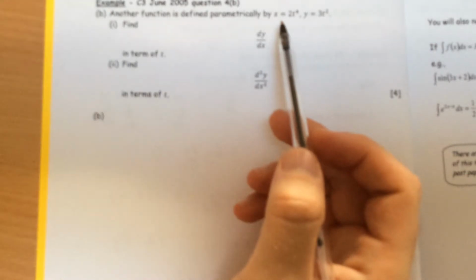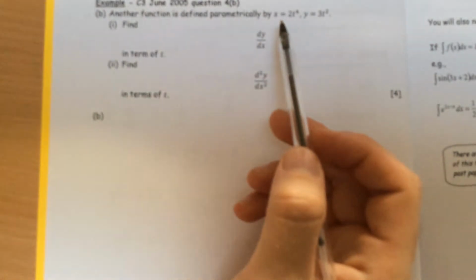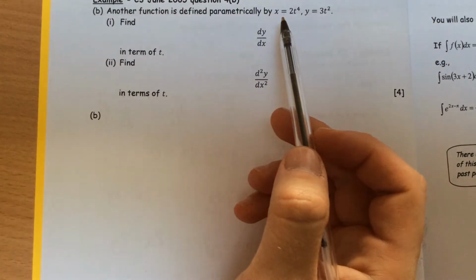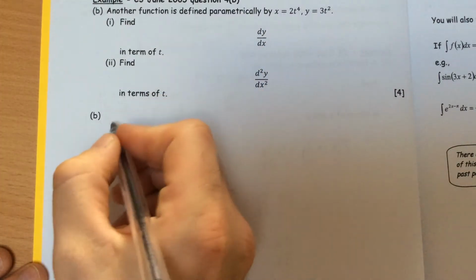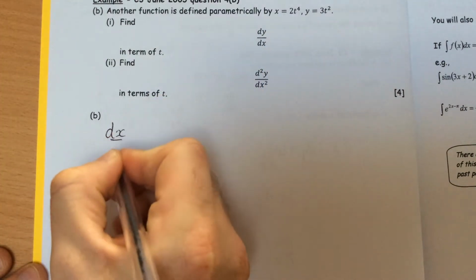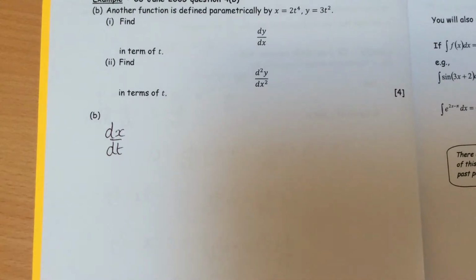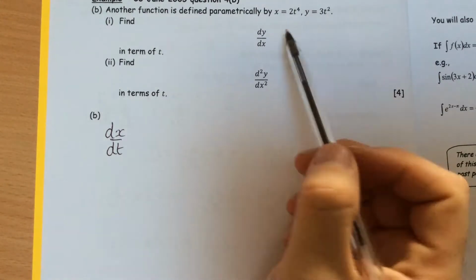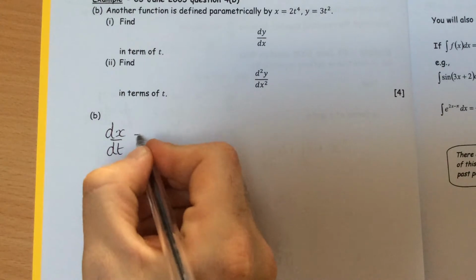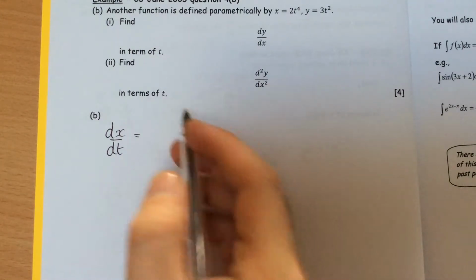So when I differentiate the first one, I'm going to write that down as dx by dt. So it's not dy by dx because I'm differentiating x with respect to t. The differentiation process is exactly the same. So I bring down the power, so I get 8t.